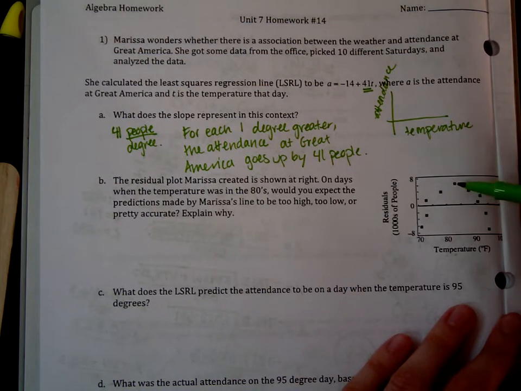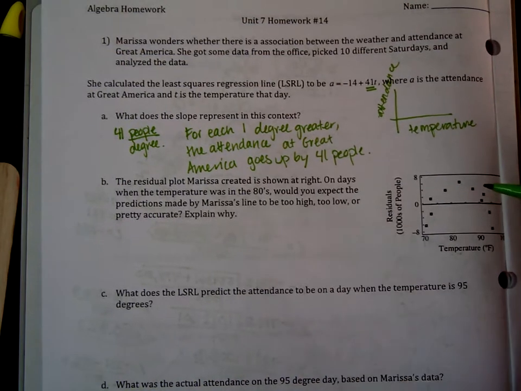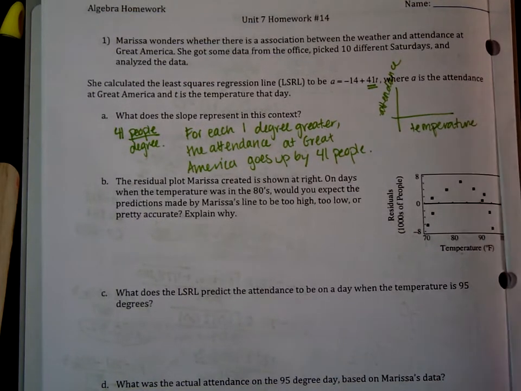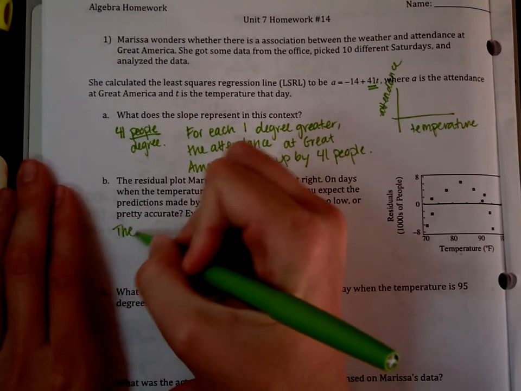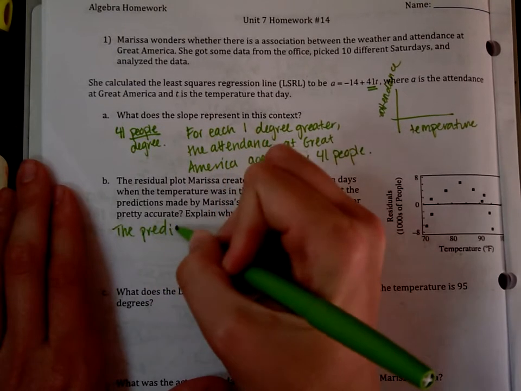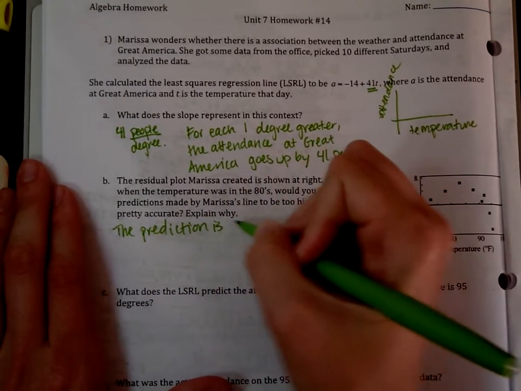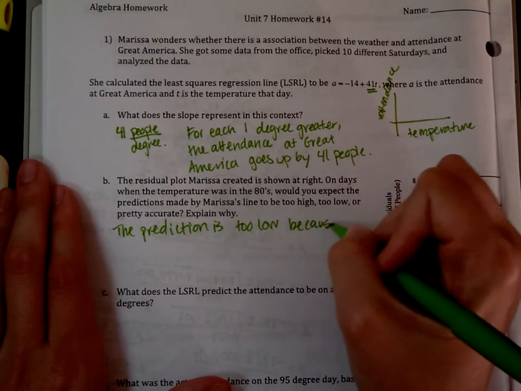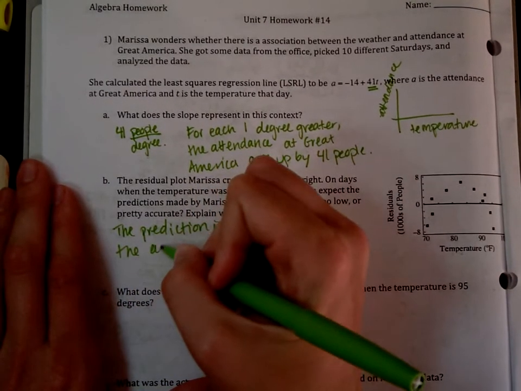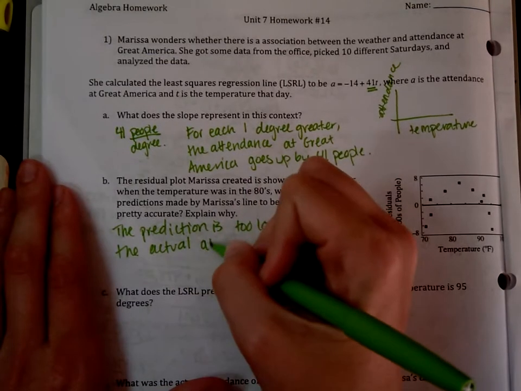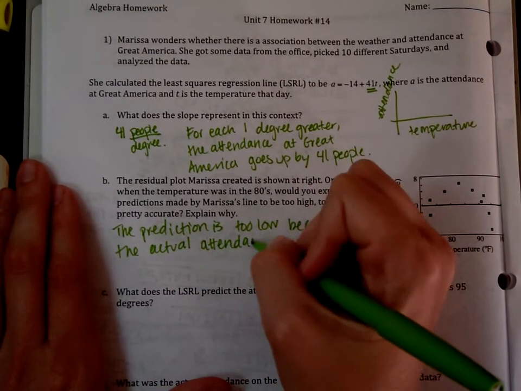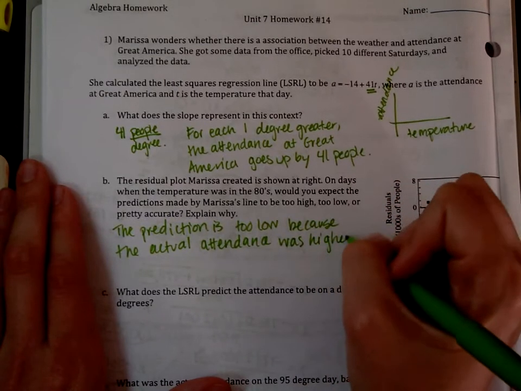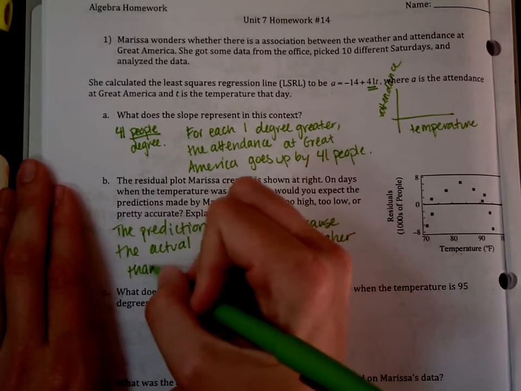All the residuals are positive, so that means that the predictions made by the line are too low. The prediction is too low because the actual attendance was higher than the prediction.